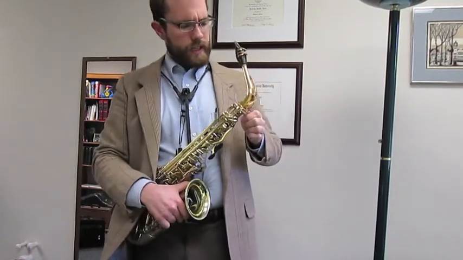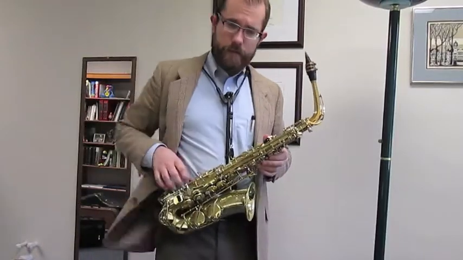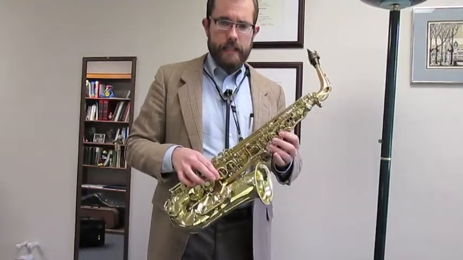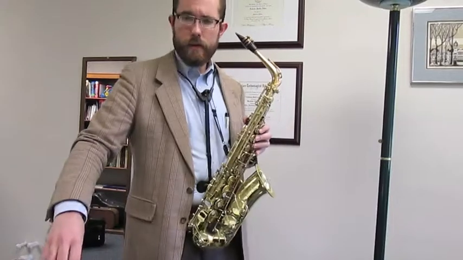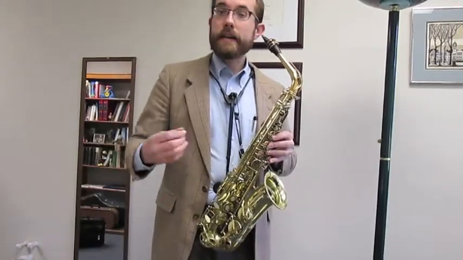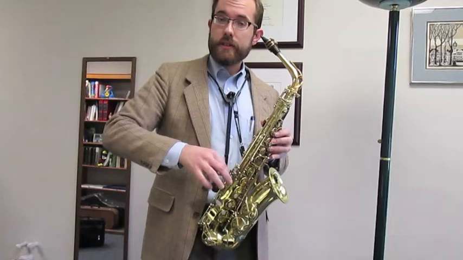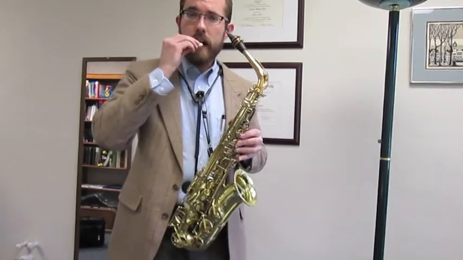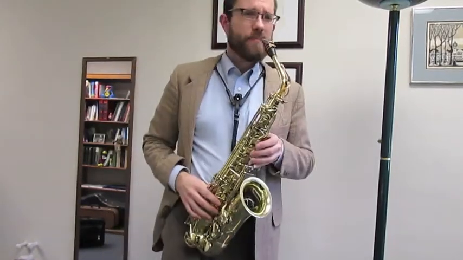So just two other things related to scales. First of all, in the chromatic scale, it would be very awkward if we were switching from our regular F fingering to a regular F sharp fingering in either one of those octaves. We get a kind of weird sound.